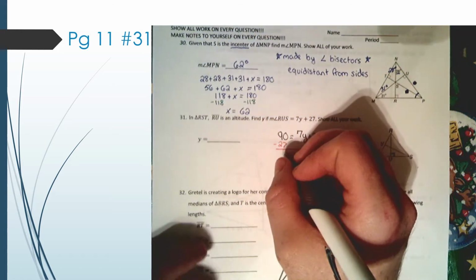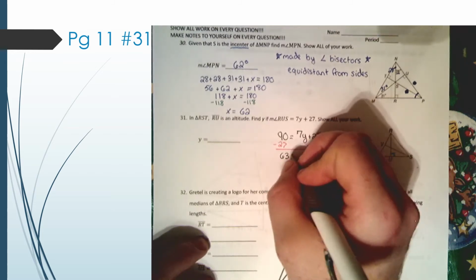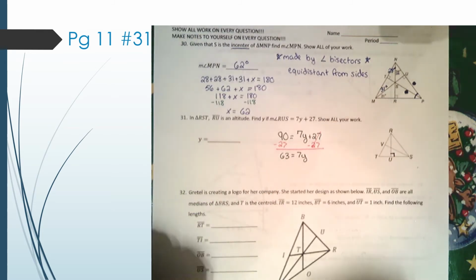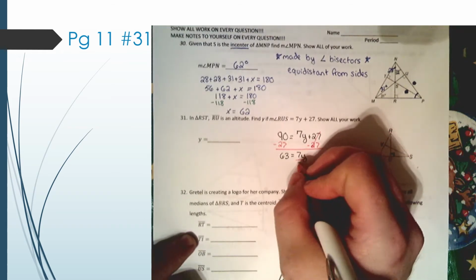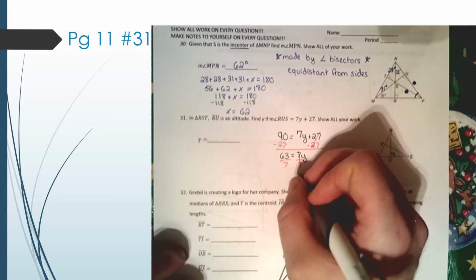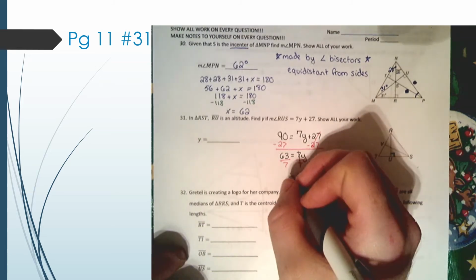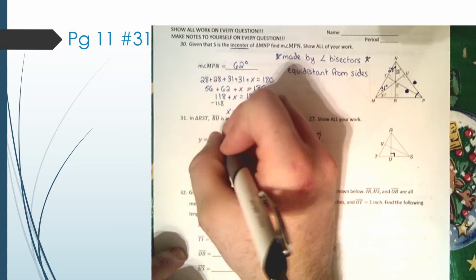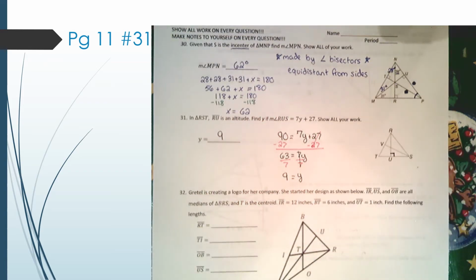That's so it cancels out over here. And now you have 63 equals 7y. Well, I want to get y by itself. So I'm going to divide each side by 7. And you get y equals 9. So in this case, y equals 9.